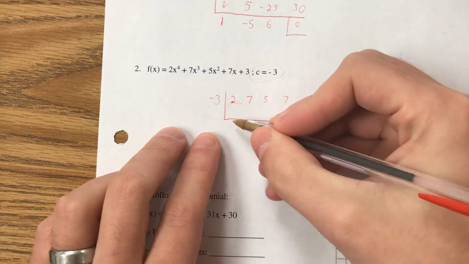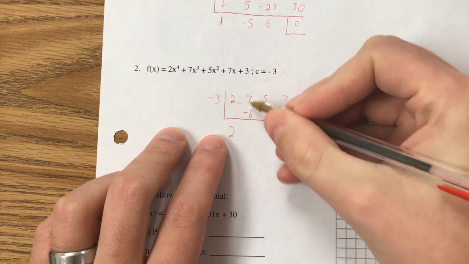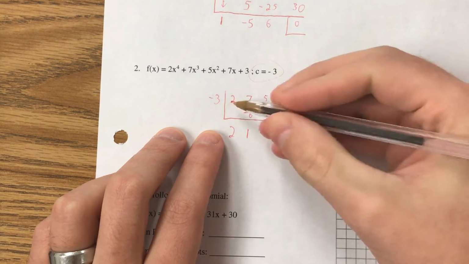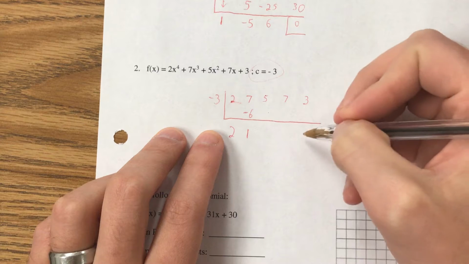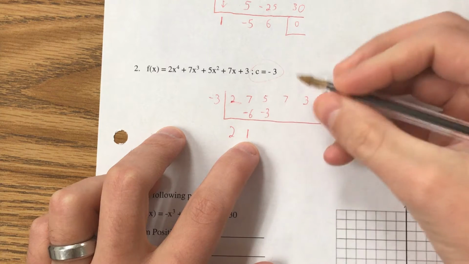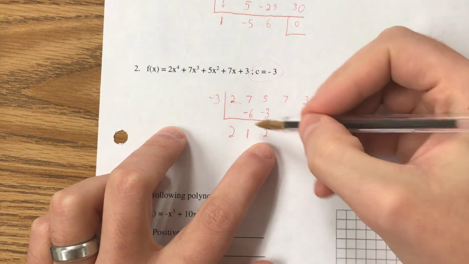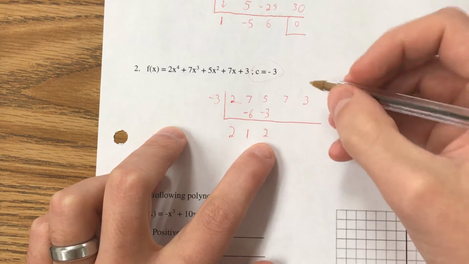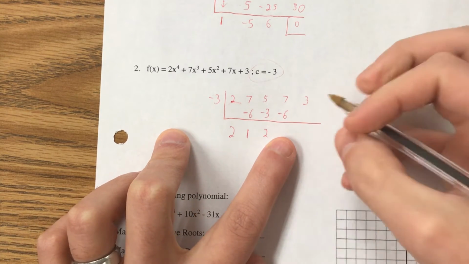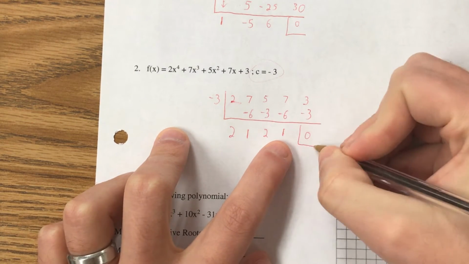What you do is you drop down the 2, and then once again you multiply to get negative 6, and then you add to get 1. So multiply, add, multiply, add, multiply, add, and we should get 0 here. So let's keep going. Negative 3 times 1. Add, multiply, add, multiply. And sure enough, once again, we get 0.